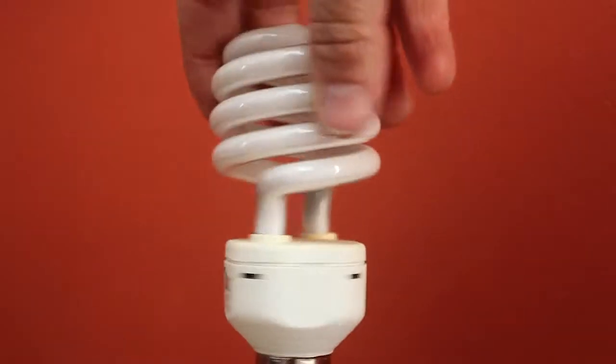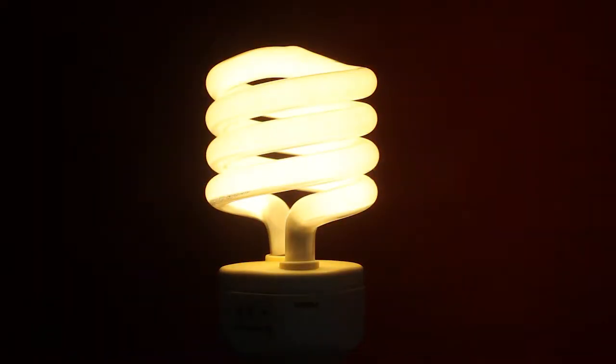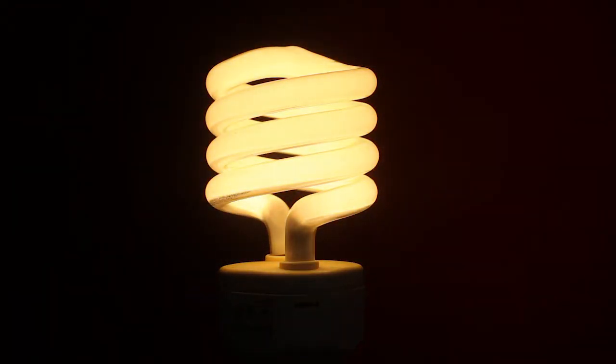Take a light bulb, for example. Have you ever noticed that a light bulb gets very hot when you turn it on? This heat energy is formed from excess electromagnetic energy, which was not converted into light energy. No energy was lost, it simply changed form.